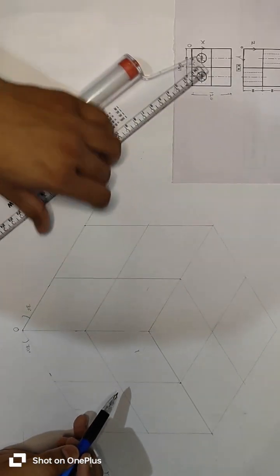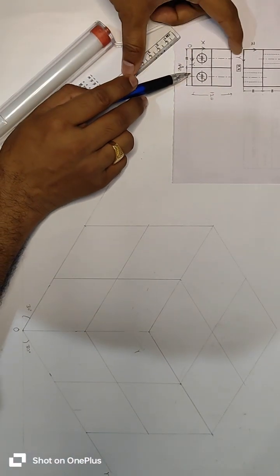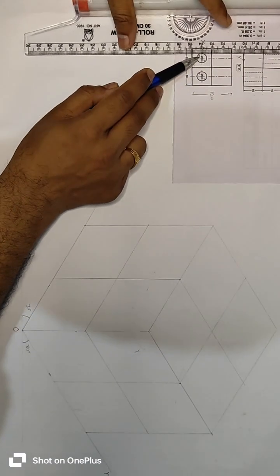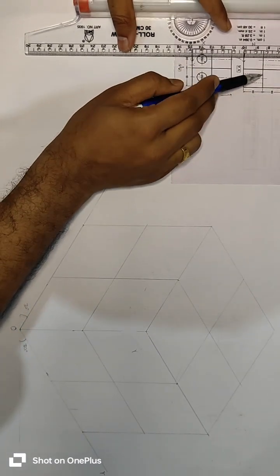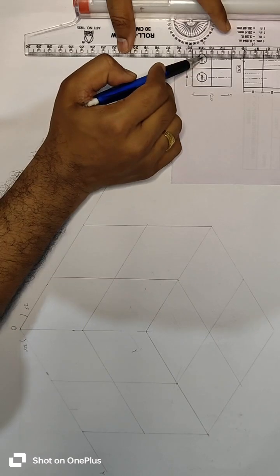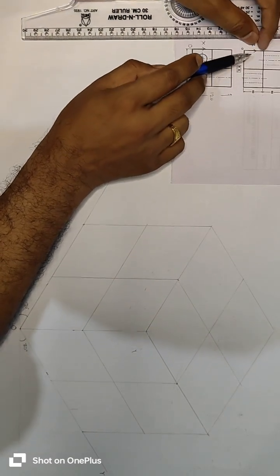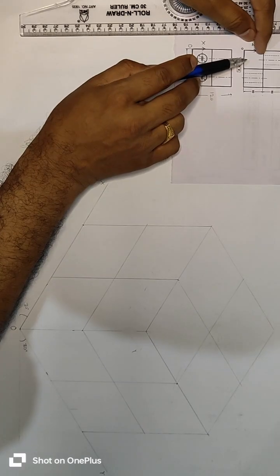Okay, and see here in front view, after taking the projection of this circle we will get these dotted lines, and the center point will give the center line. It means that there is a circular hole from top surface to middle surface, from top to midpoint.